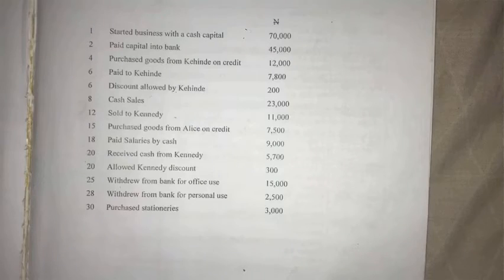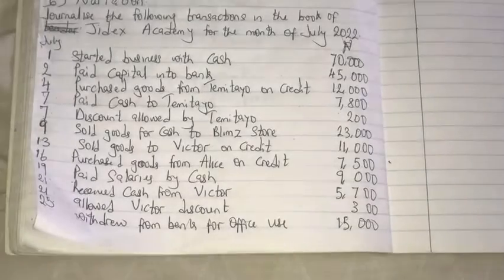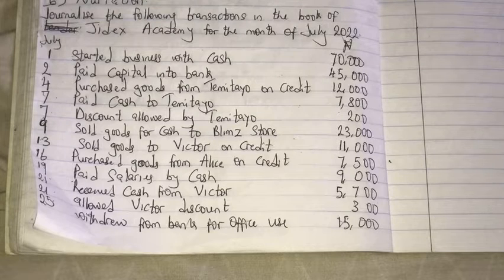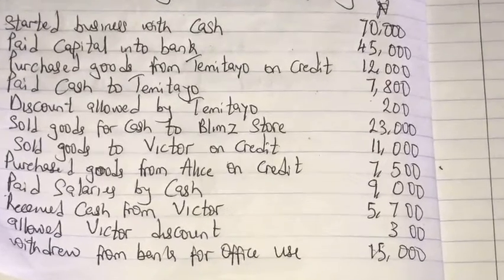Okay, guys, this is the question for today. You can press pause and write it down and go through it. So this is the question that we have for today. So you just move into it straight away without taking much of your time. Have a good look at the question. Started with cash.